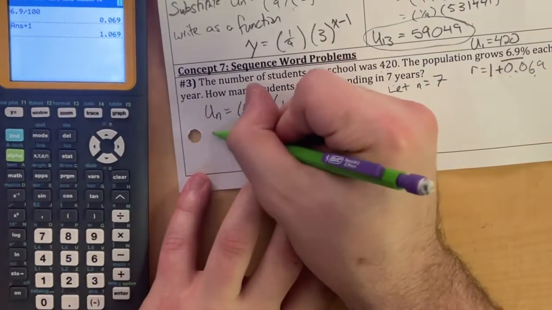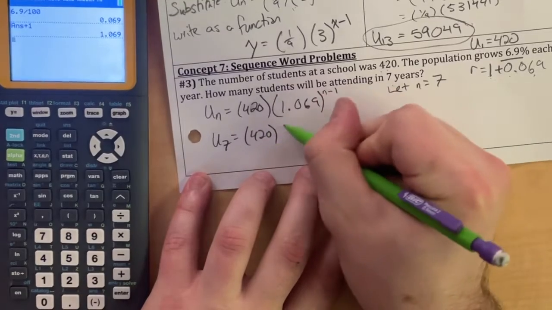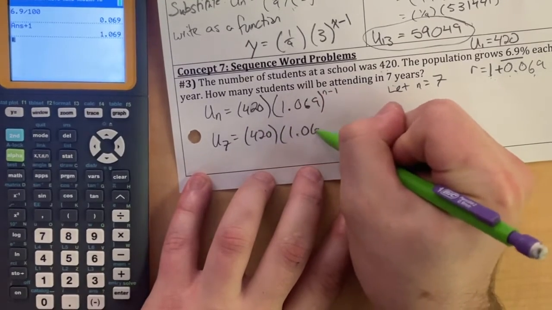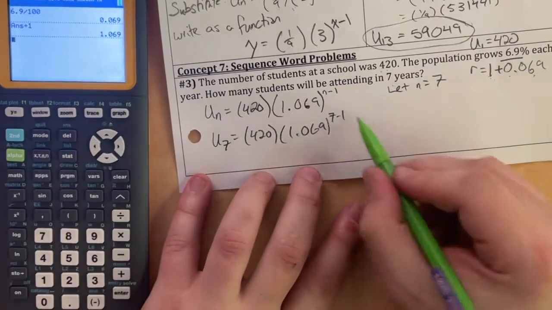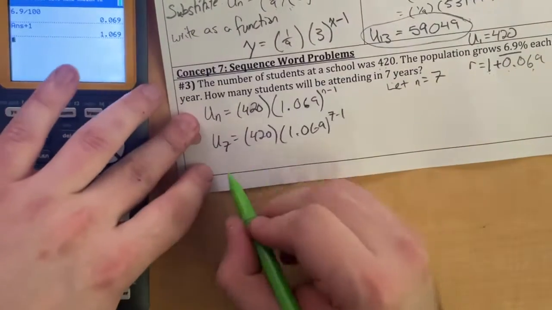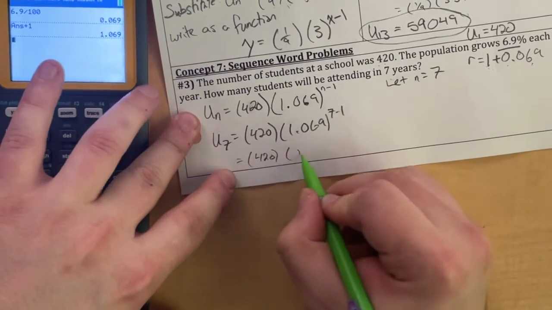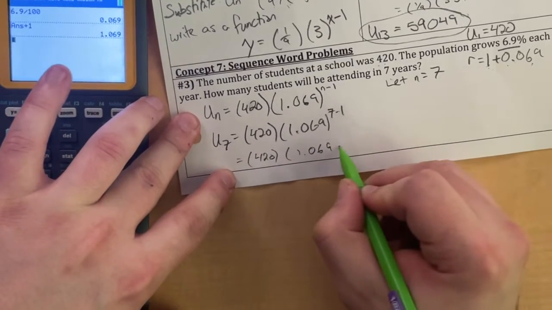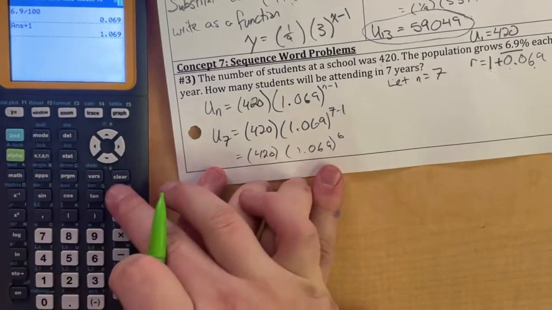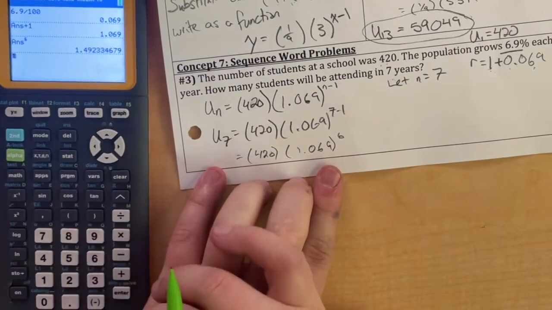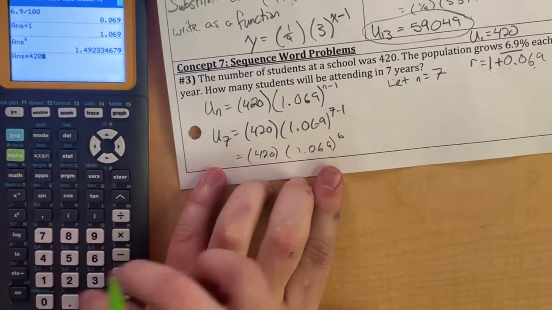So we're going to say u sub 7 is equal to 420 times 1.069 to the power of 7 minus 1. Working that exponent first. So we have this is equal to 420 times 1.069 to the 6th power. So what I'm going to do is I can take that value to the power of 6, hit enter, and then what I want to do is I want to multiply that by 420.